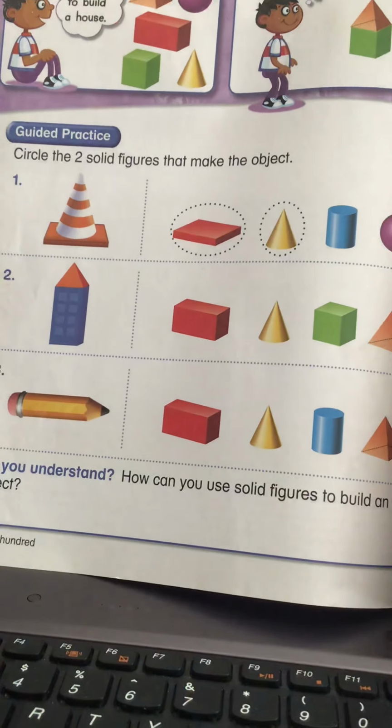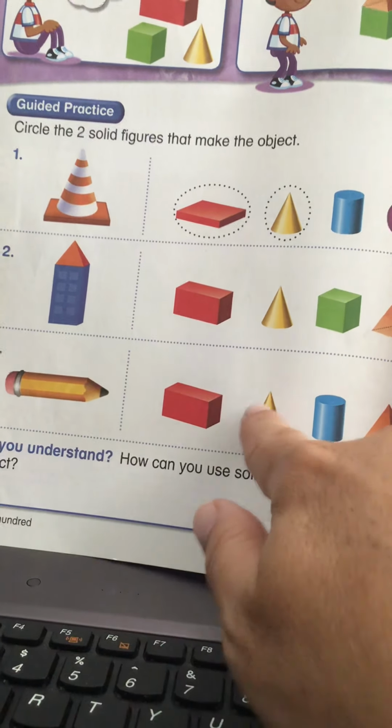Number 3, the pencil. You have to think a little bit about this one. On this part of the pencil would be like a cylinder turned on its side. And this part of the pencil is like a cone turned on its side. So we would circle the cone and the cylinder for the pencil.